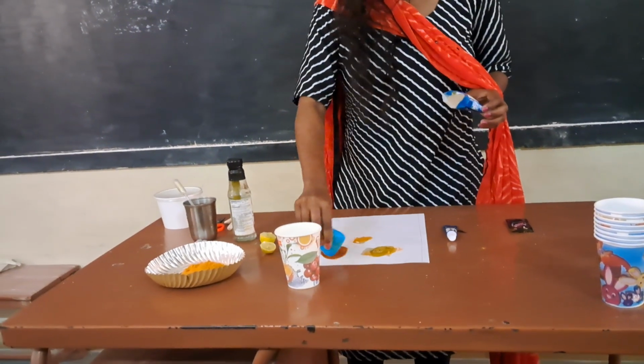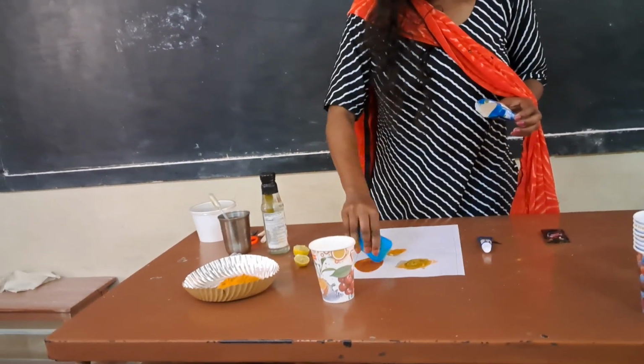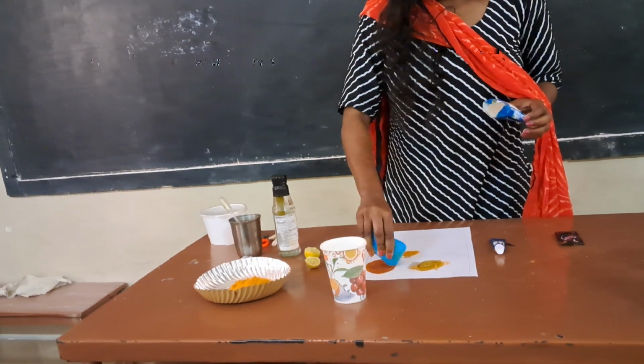Can you see the color change, children? Yes, ma'am. What is it turning? Brown.